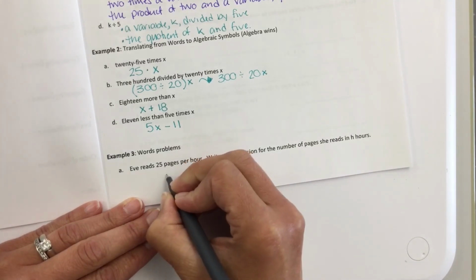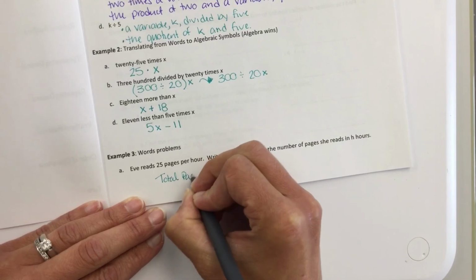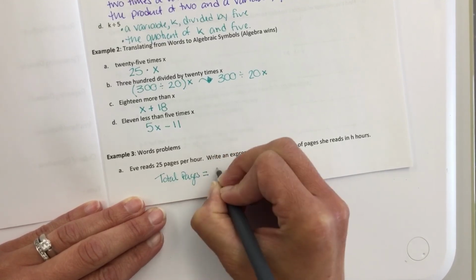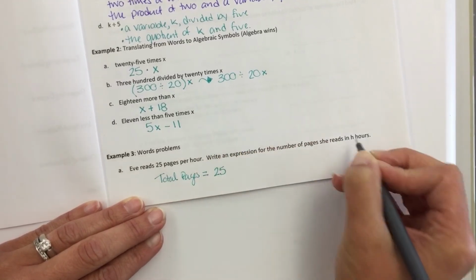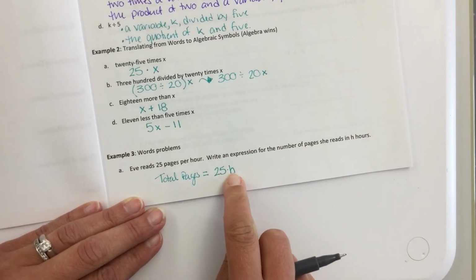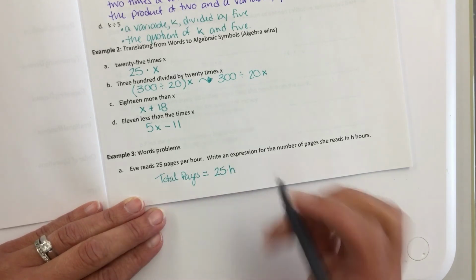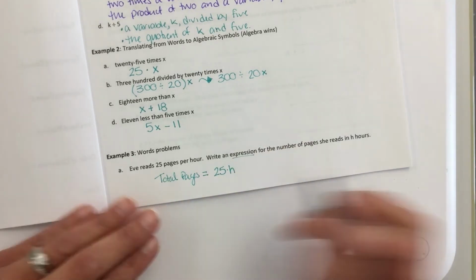So you would take the total pages would equal 25 times h. Because if I read for 4 hours, 25 pages an hour, she would read 100 pages. They just want an expression. They don't want a final answer, they just want an expression.